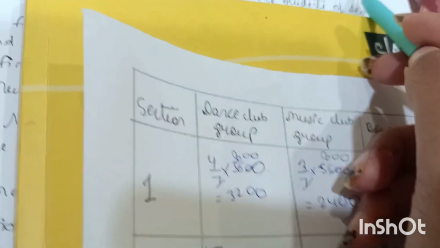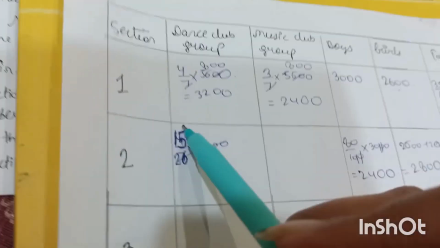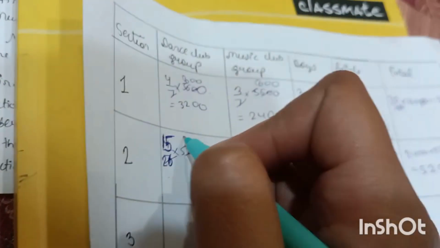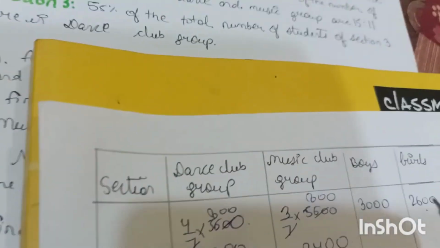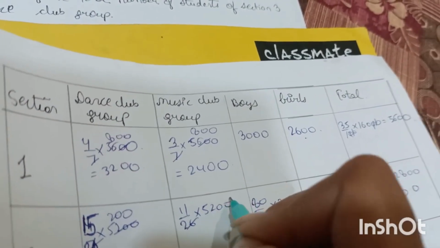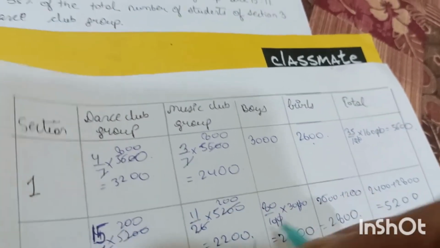Okay, so now this. The dance and music ratio is given as 15 ratio 11. So you can get 15 upon 26 into 5200. So you will get the value as 3000. Okay, so now for music you will get 11 upon 26 into 5200. You will get the value as 2200.